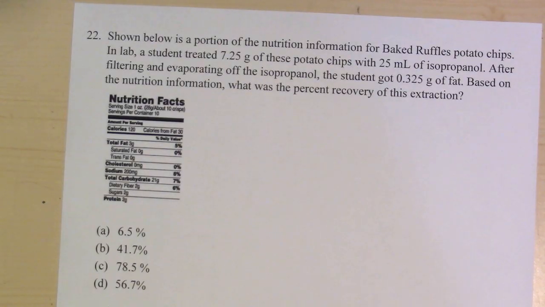Number 22, shown below is a portion of the nutrition information for baked Ruffles potato chips. In lab, a student treated 7.25 grams of these chips with 25 milliliters of isopropanol. After filtering and evaporating off the isopropanol, the student got 0.325 grams of fat. Based on the nutrition information, what was the percent recovery of this extraction?